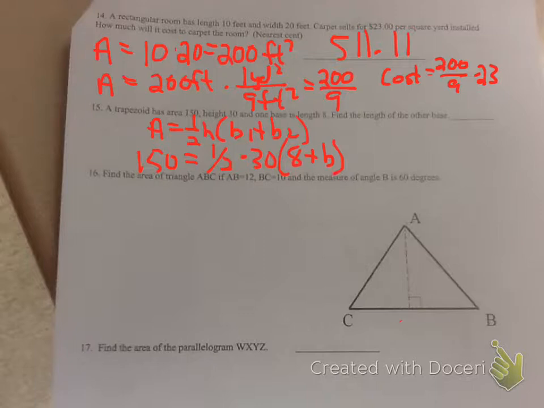I could call it B2, but it's the only base I don't know, so I left it as B. Well, this would be 150 equals 1/2 of 30 is 15 times 8 plus B. I'd notice that 15 goes evenly into 150 10 times and divide both sides there. So 10 is equal to 8 plus B, subtract, and the base is 2.